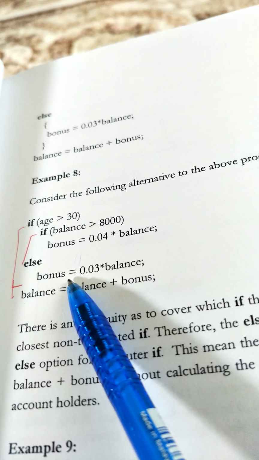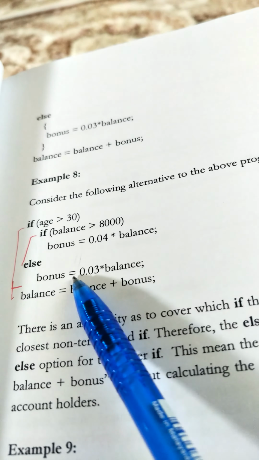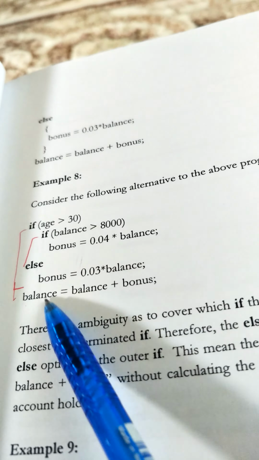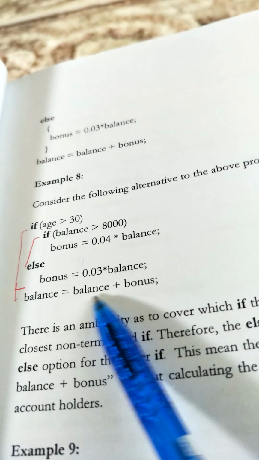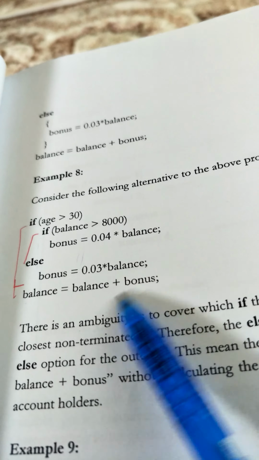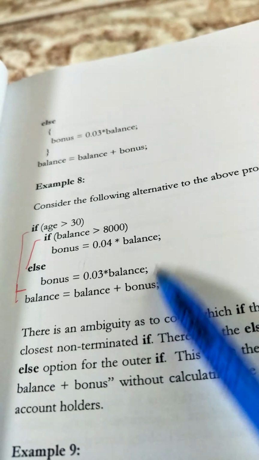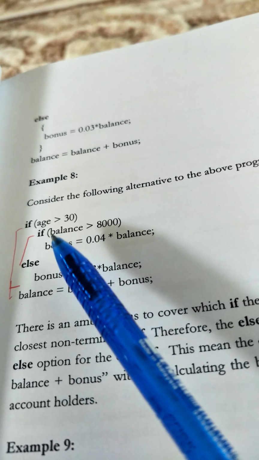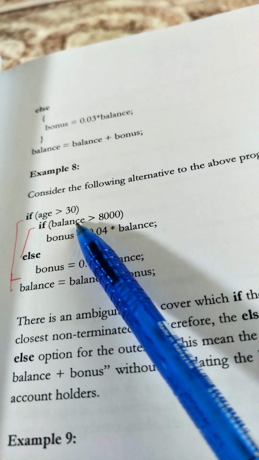Having done that, it goes to balance equals balance plus bonus. What is left out here is those who fall into age less than 30. What happened?